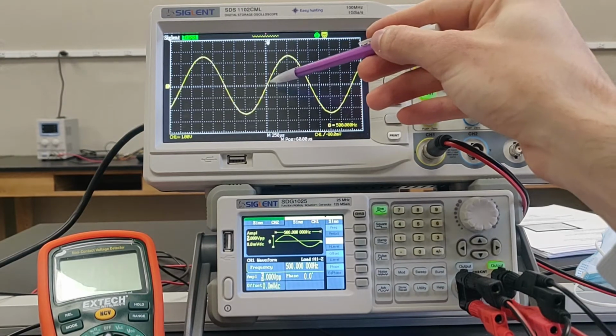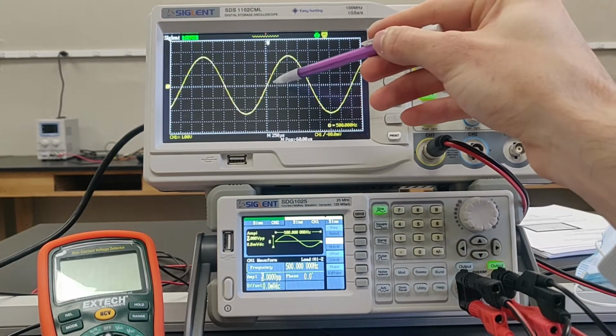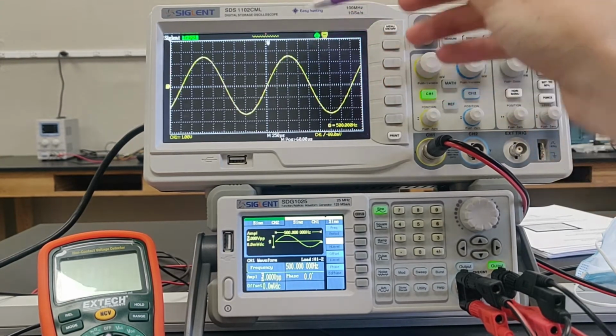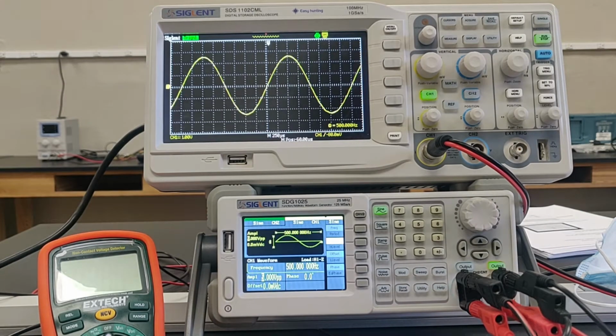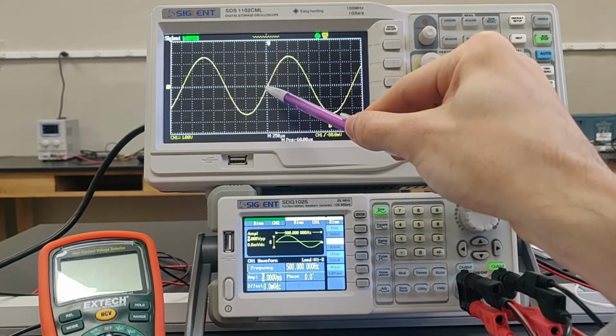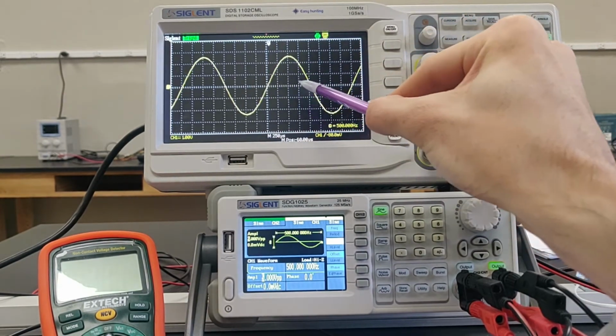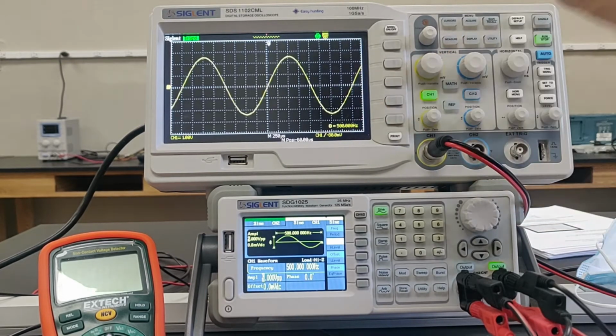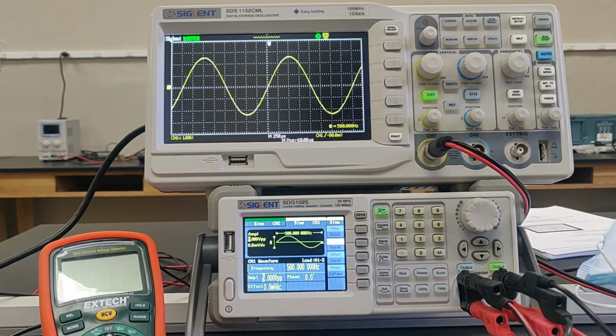If this is 0, it is 2.5 units high, so 2.5 volts by my estimation. In the horizontal direction, it is 1, 2, 3, 4, 5, 6, 7, 8 units for one full oscillation. So the period would be 2,000 microseconds or 2 milliseconds.